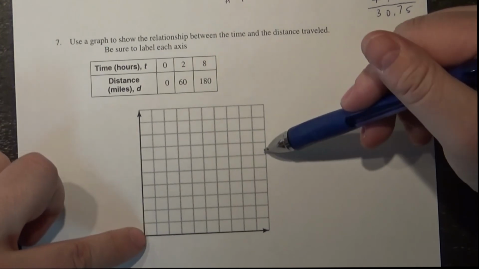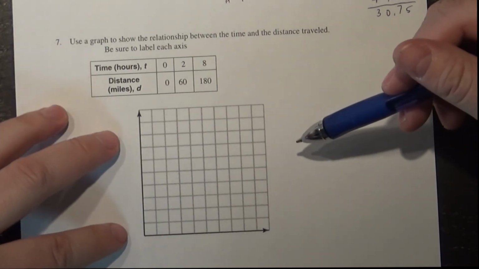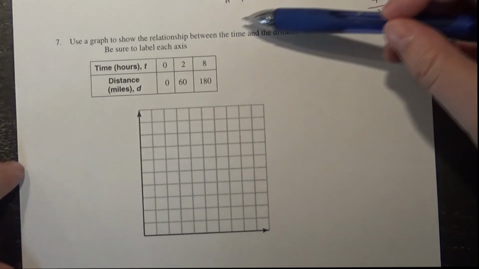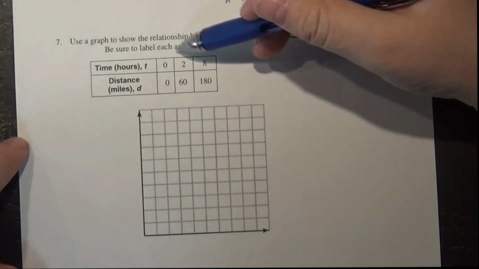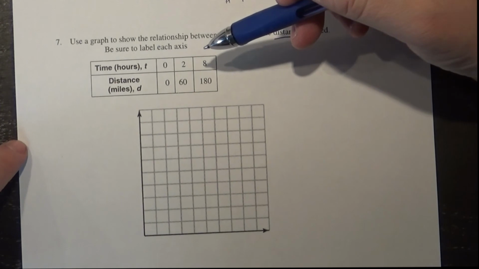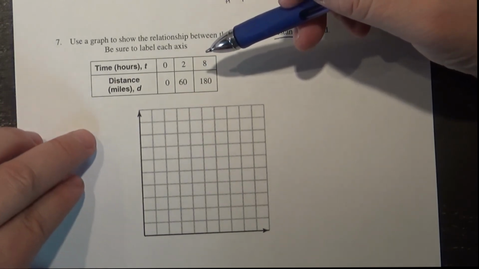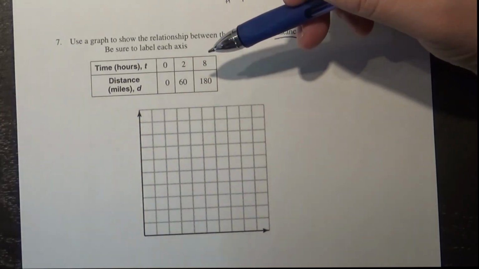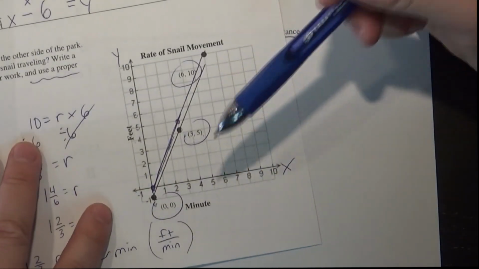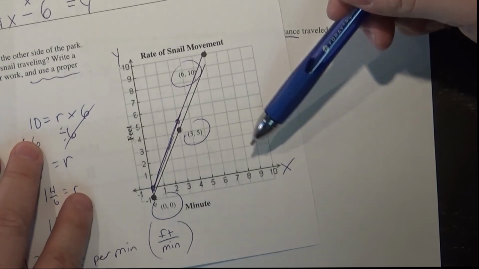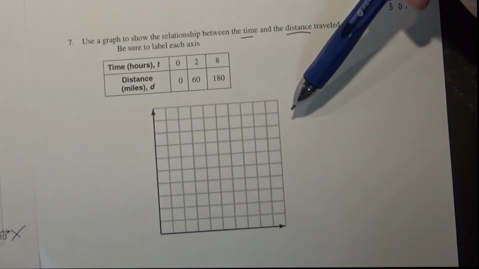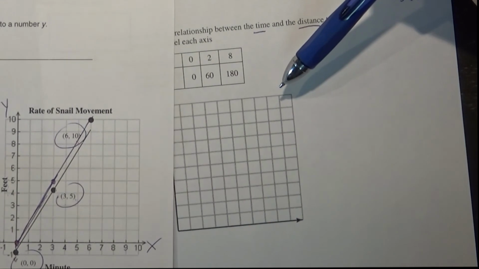Here we get a graph, it's blank, and we're going to have to fill that graph in. It says, show the relationship between the time and the distance traveled. Be sure to label each axis. So I will do that. I have time and distance. Bringing back my snail question, I can actually use this, since it's on the exact portion of our test, to help me out with number 7. Because if you look at it, it's kind of the same thing.